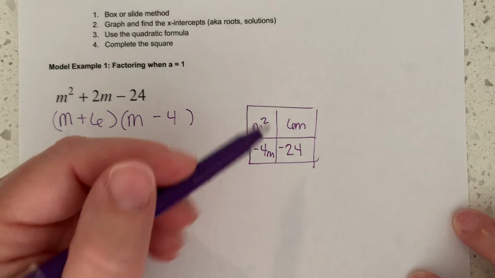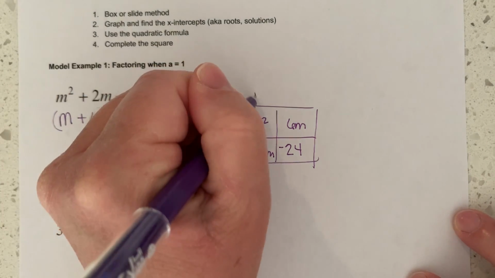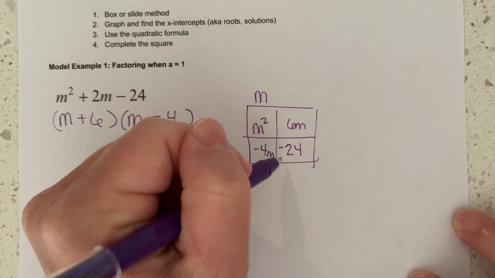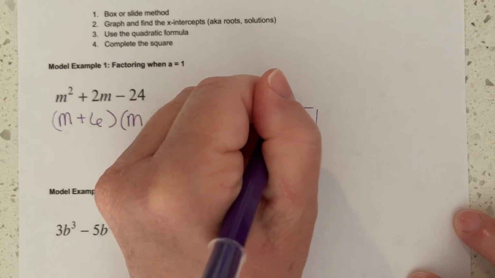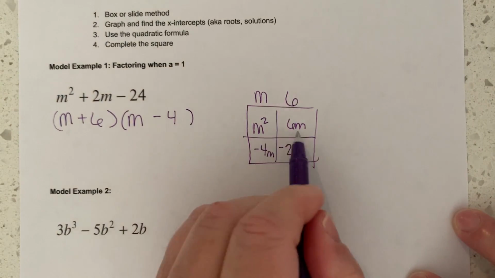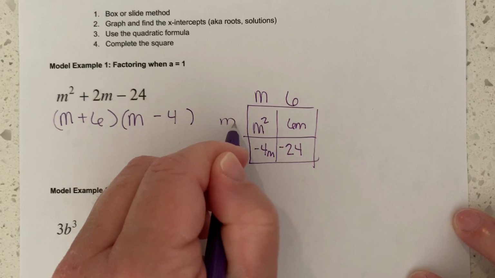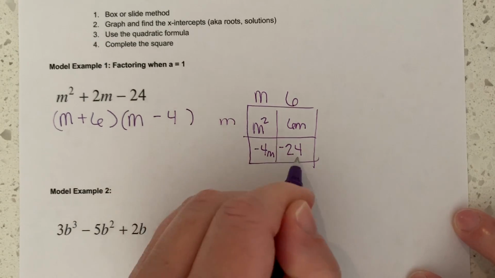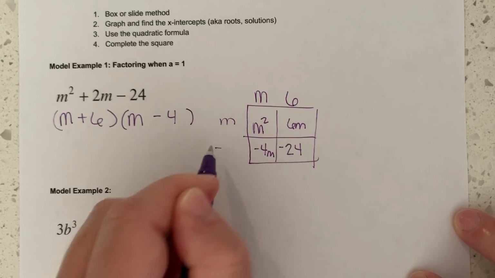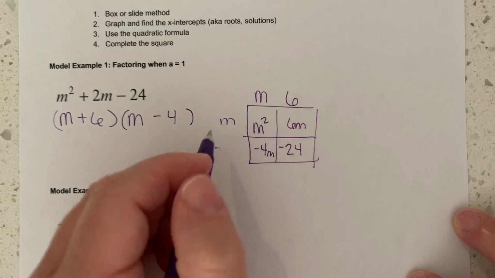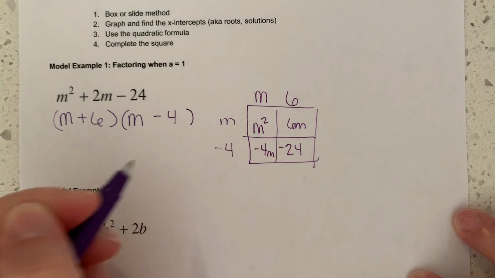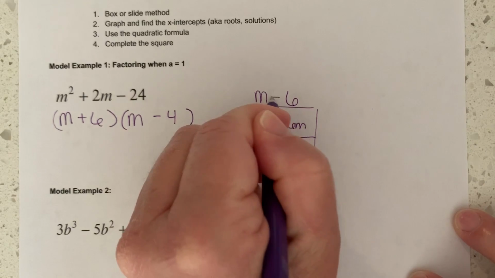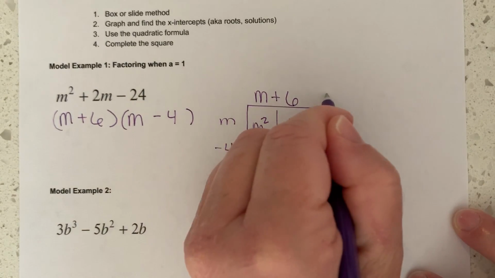So then we look and we say, what do these have in common? Well, they have an m in common. What do these have in common? Well, they have a 6. Then you go across. These have an m, and these are both negative. And when your first one's negative, you're going to want to pull that out. But they both are divisible by 4. And sure enough, this is m plus 6.